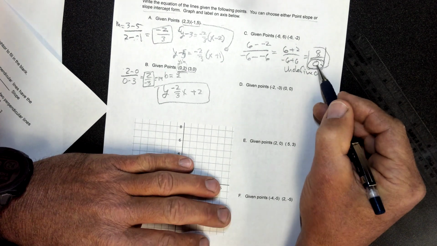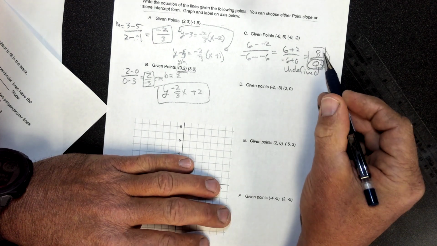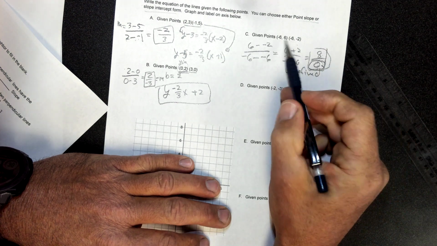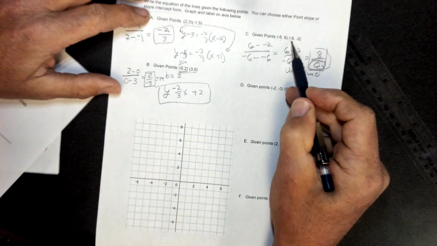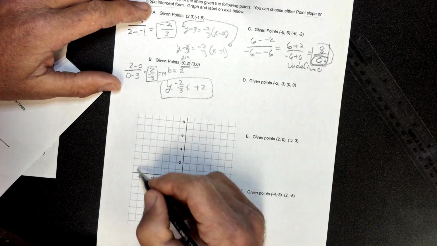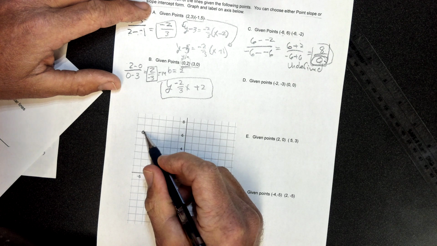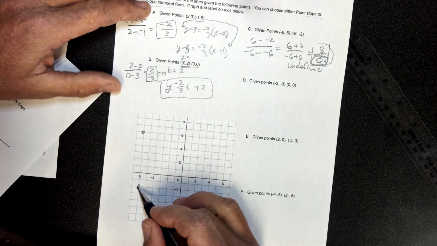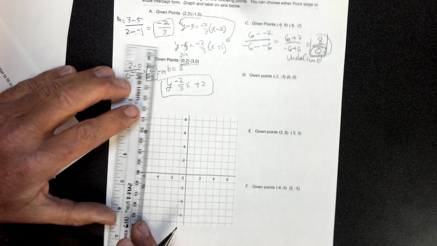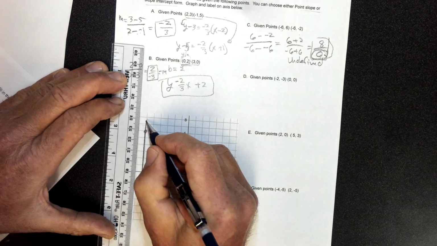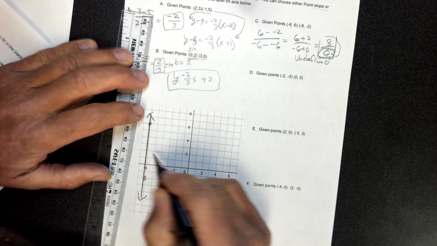Because there's no way of knowing how many times 0 goes into something, okay? Now, in this case, if we go over here and graph this line, with points (-6, 6) and (-6, 2), we can actually see that it is a vertical line, right?